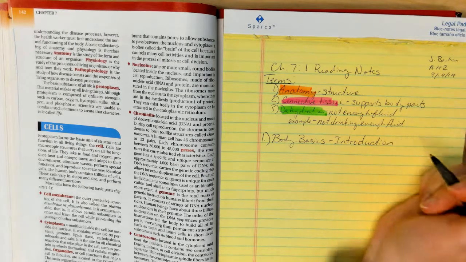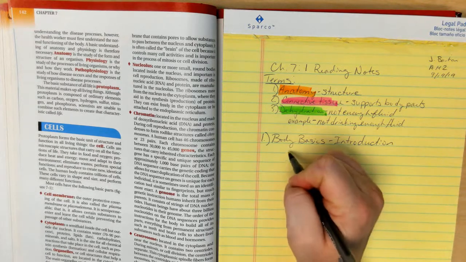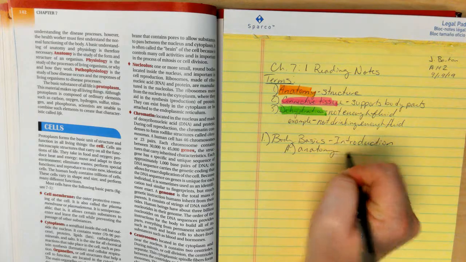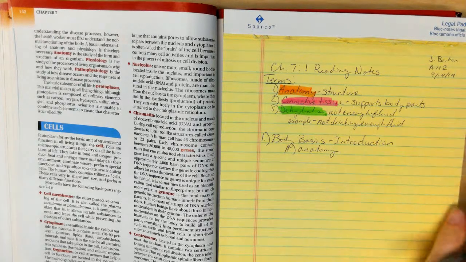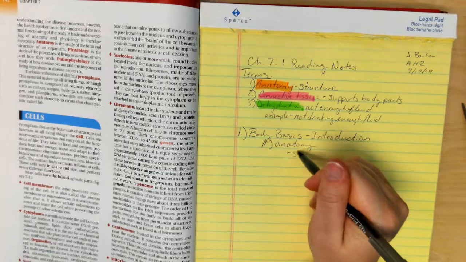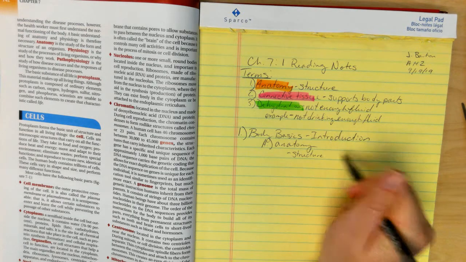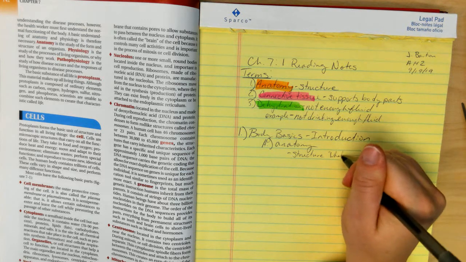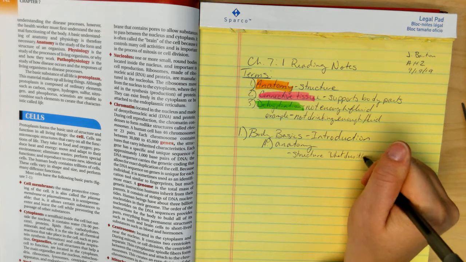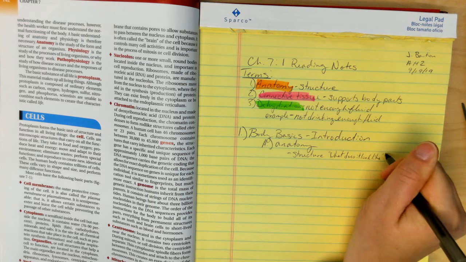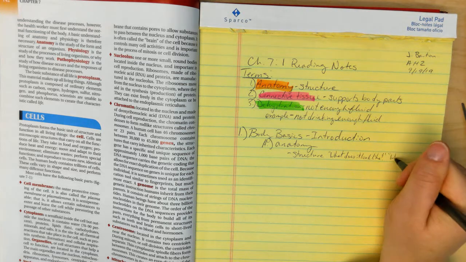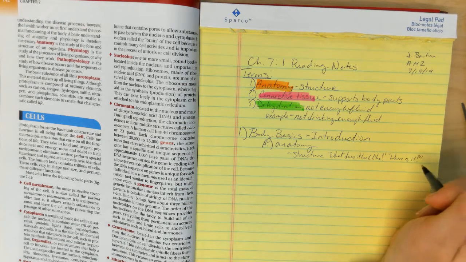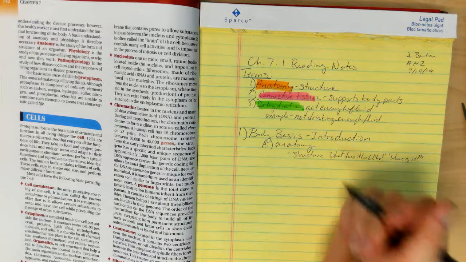So we have A, anatomy, and we know from what we looked up earlier, that's your structure. What does it look like? Where is it? Those are parts to the structure.